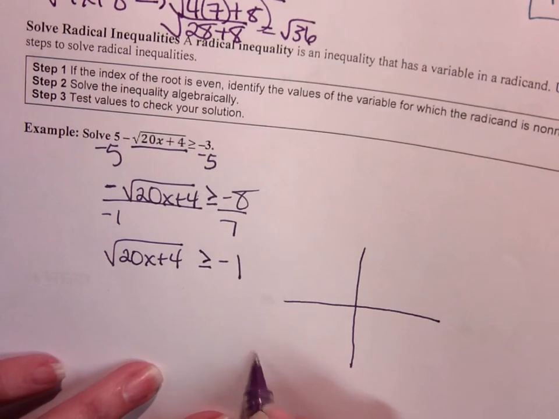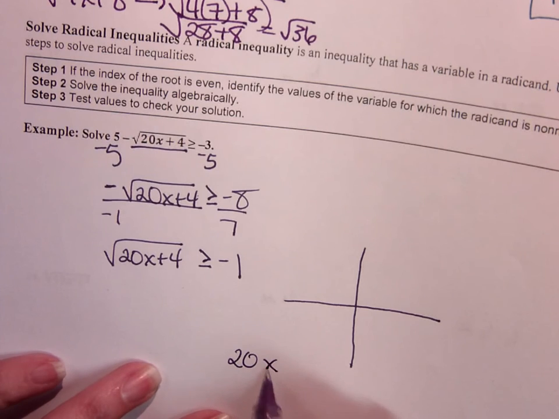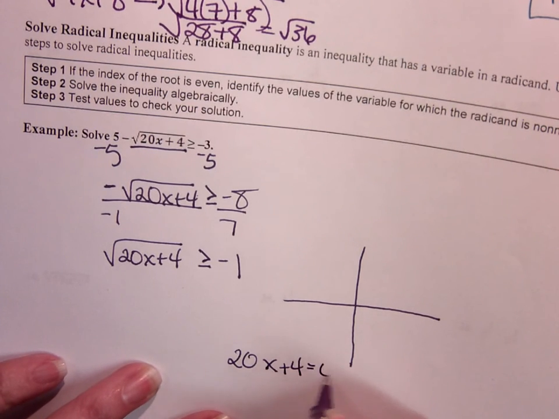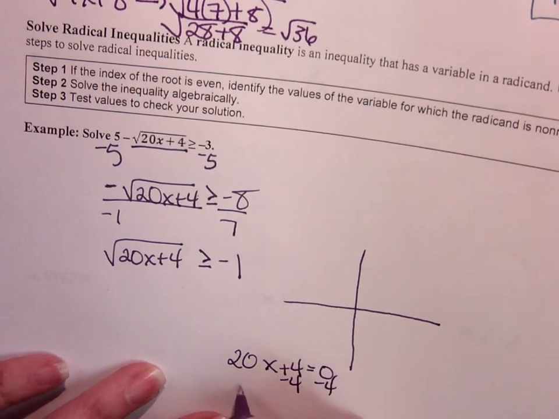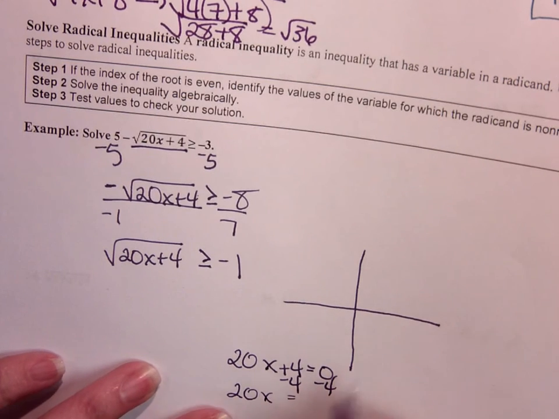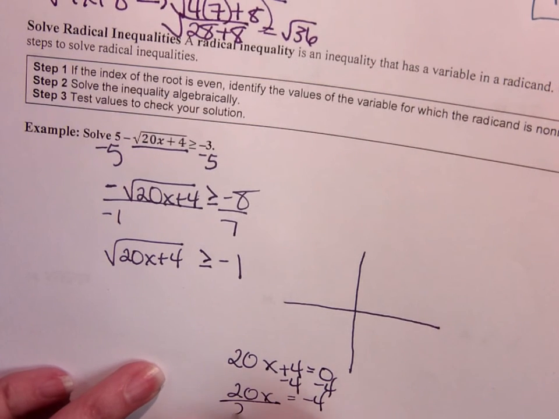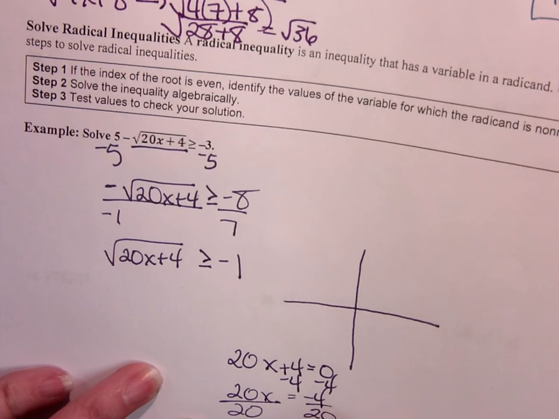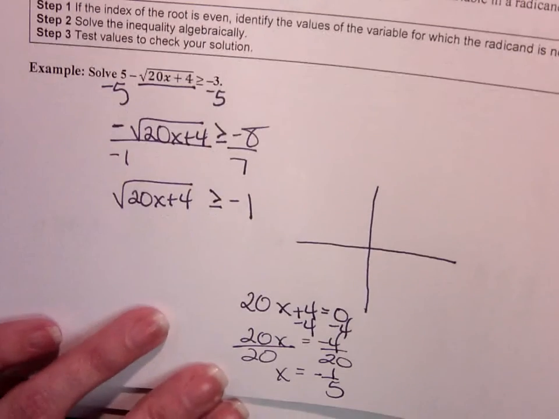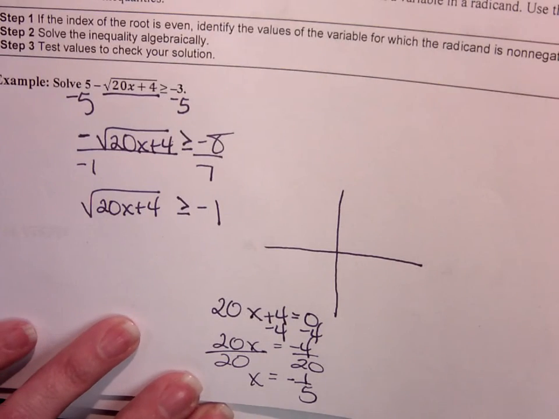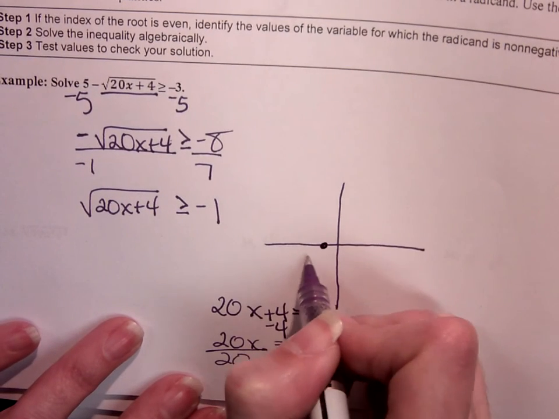So 20x plus 4 equals 0. 20x equals negative 4, divided by 20. So x equals negative 1/5.